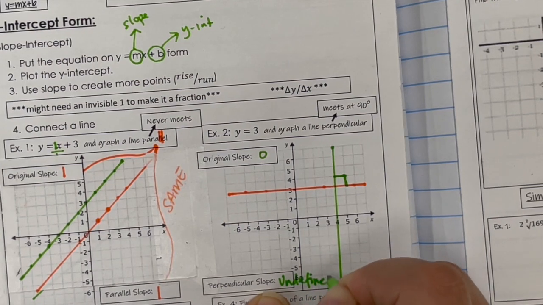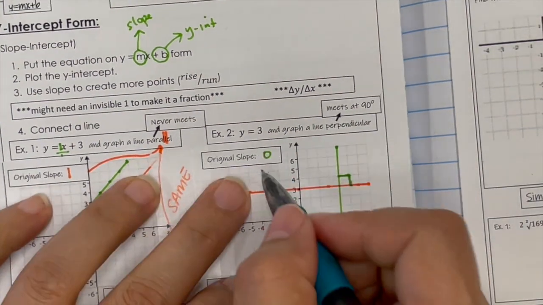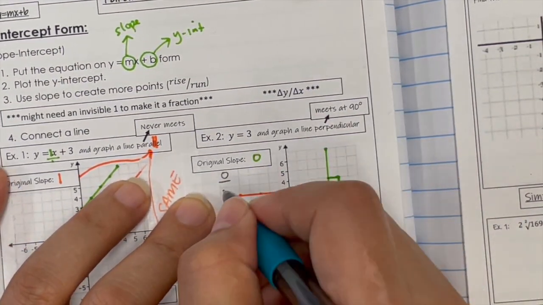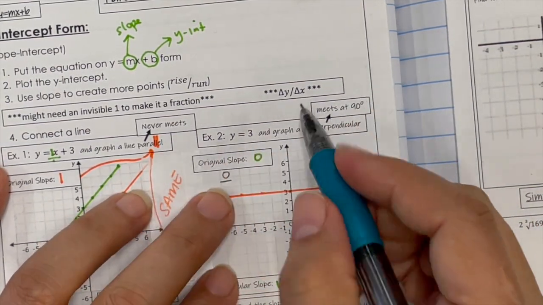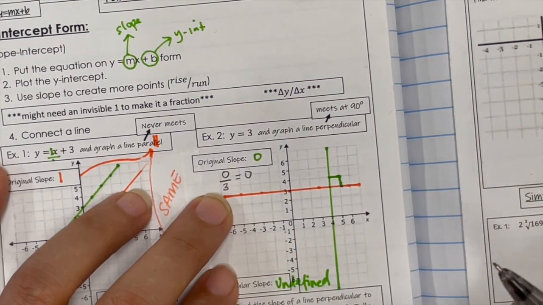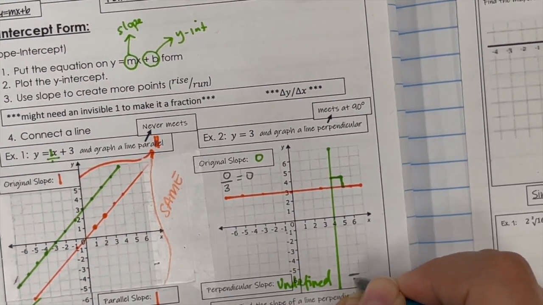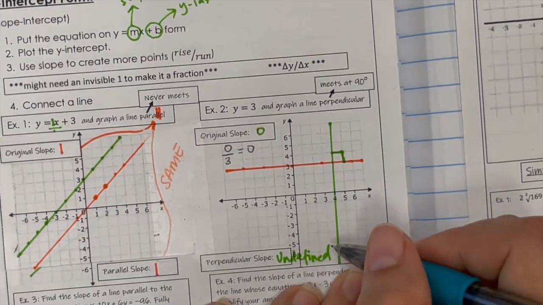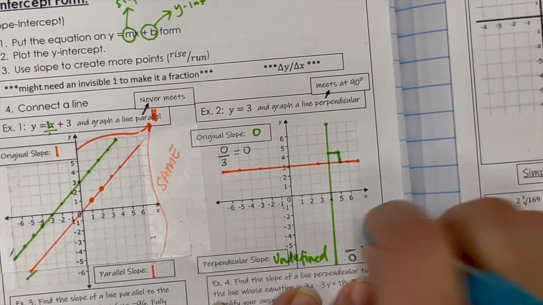All right, and the reason it's undefined, I'm going to just make this a side note. So remember, this one is I don't rise at all, right? So this is 0 over some number. Now I'm going to make up the number just so you can see the relationship between the slopes. So let me just say 3, right? 0 divided by 3 is 0, okay? Now, undefined means that you're trying to divide by 0. That's what undefined means. If you try and put that in your calculator, anything divided by 0 is going to give you undefined. So here's the question that I have for you.